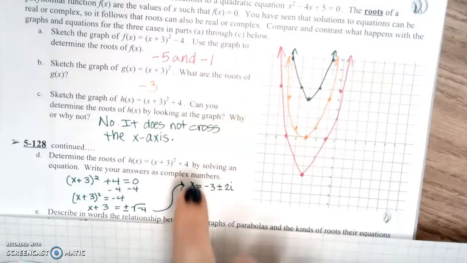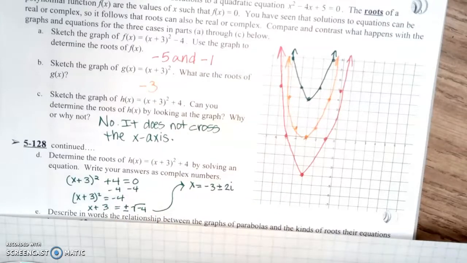Okay? So if we take that equation and set it equal to 0, we're going to do inverse operations until we get the x by itself. So since 4 is being added, we're going to subtract 4 from both sides. Since x plus 3 is being squared, we're going to take the square root. When we take the square root, we get what's inside, which is the x plus 3.